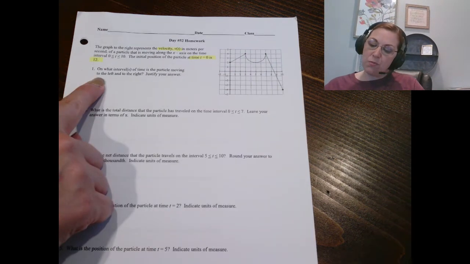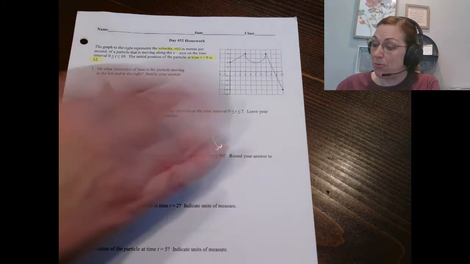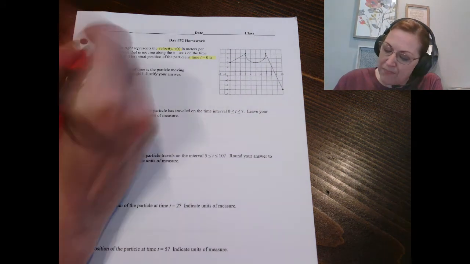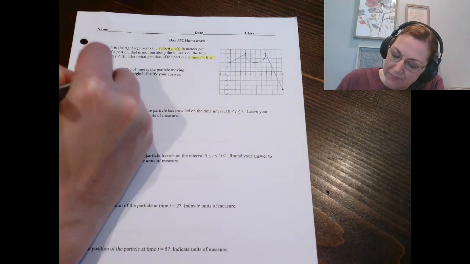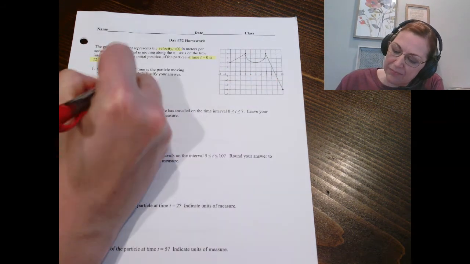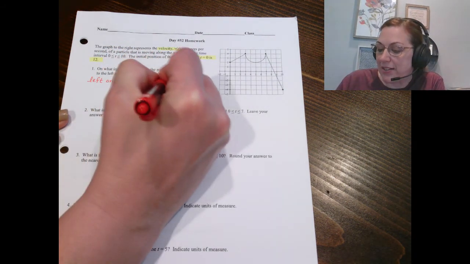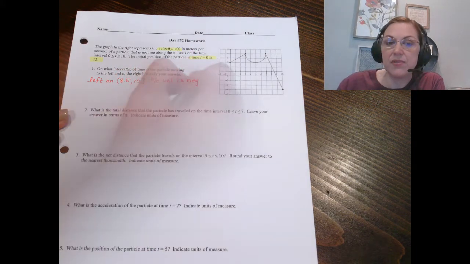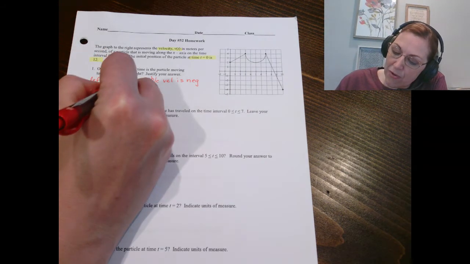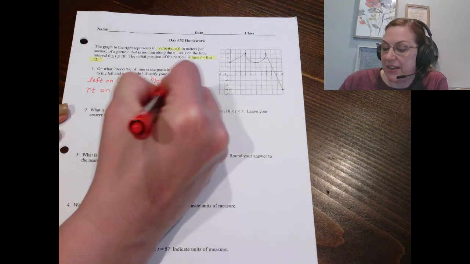So on what interval is the particle moving to the left, and on what interval is it moving to the right? Well, remember, if I'm looking at the velocity, then I'm looking at the y values to determine. So we are moving to the left on the interval that it's negative, and that's from about 8.5 to 10, because the velocity is negative. Now, we would be moving right on the interval from 0 to 8.5 because the velocity is positive.